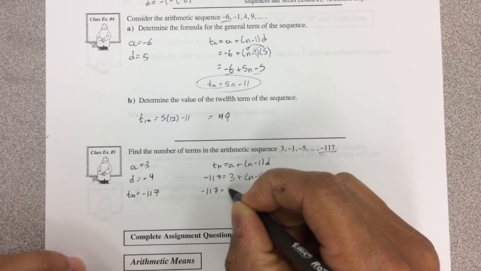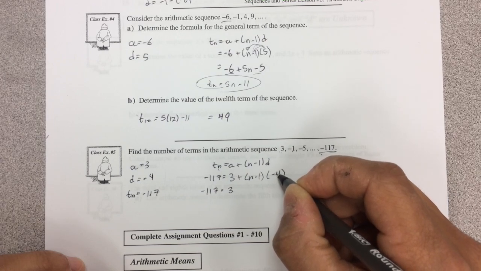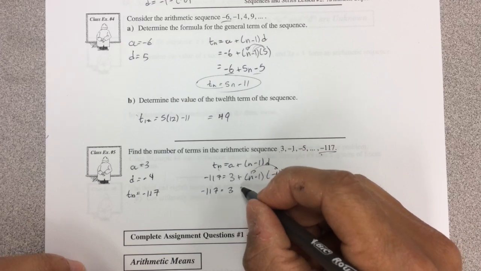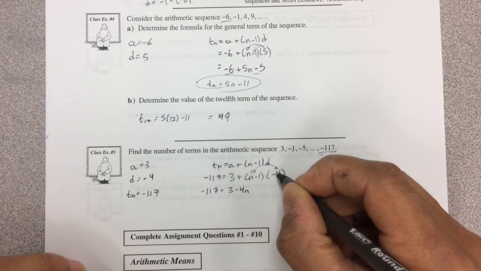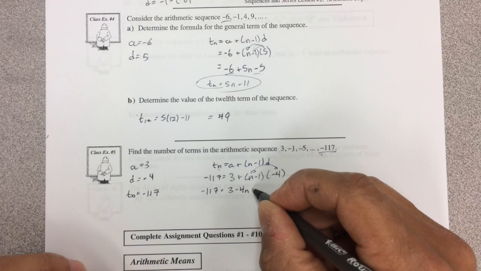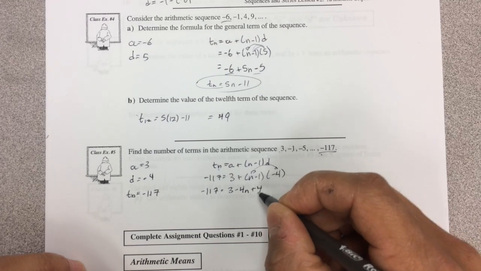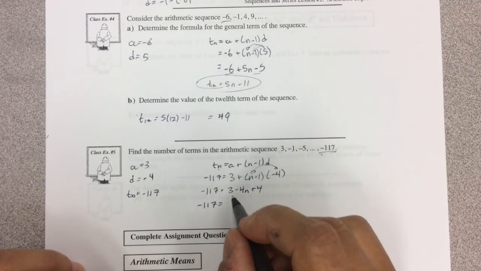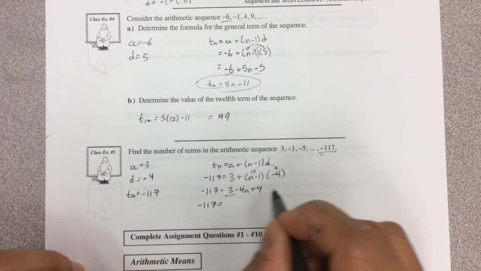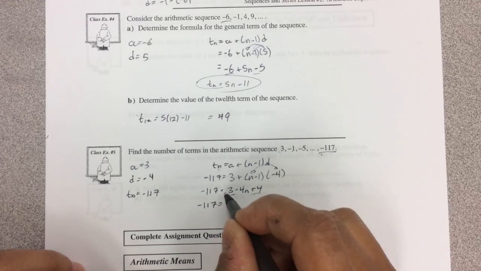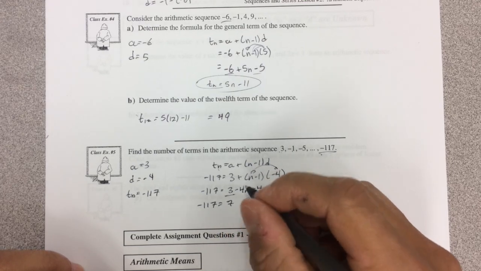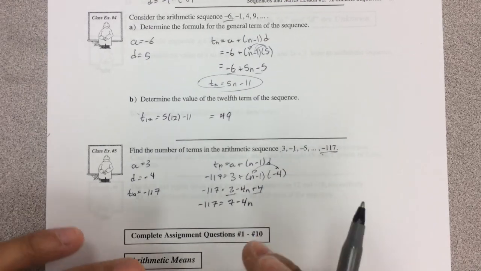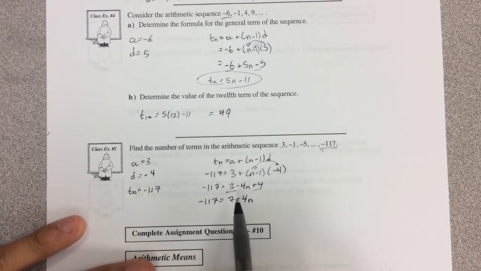Now from here I simplify. So I distribute my negative 4 into my brackets. Negative 4 times n is going to give me negative 4n, and negative 4 times negative 1 is going to give me positive 4. Negative 117. If I simplify my like terms now, 3 and 4, both positive, are going to give me 7 minus 4n. Now, still not completely simplified.